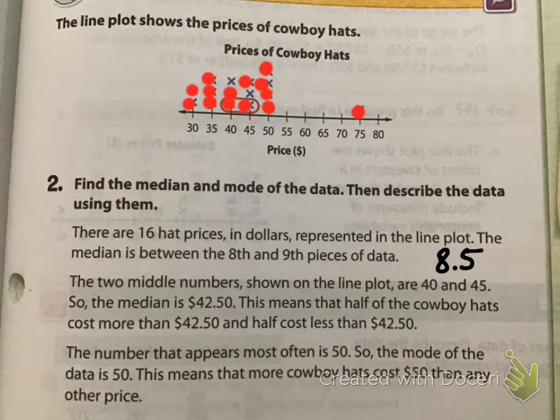The 2 middle numbers shown on the line plot, however, are 40 and 45. So if I was trying to find that, my median would be that 42 and 50. This means that half of the cowboy hats cost more than $42.50 and half cost less. The number that appears the most is 50, so the mode of the data is 50. That means that more cowboy hats cost $50 than any other price.